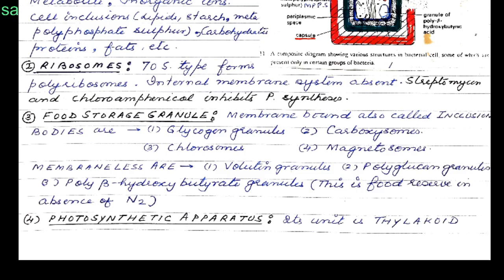So these membrane-bound food storage granules have a different kind of membrane, made up of a lipid bilayer, with a composition different from that of the plasma membrane, or they may be part of an in-pushing of the plasma membrane. The food storage granules are glycogen granules, carboxysomes, chlorosomes, and magnetosomes.